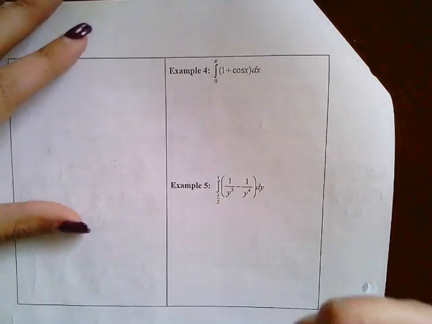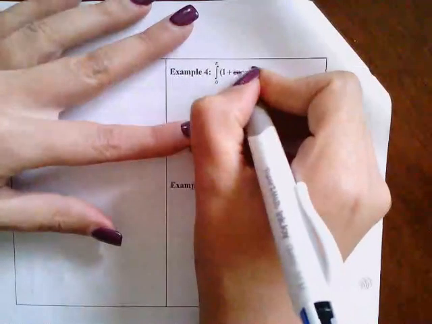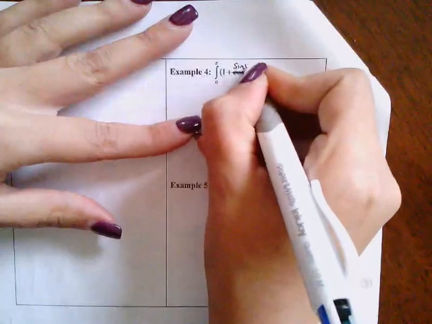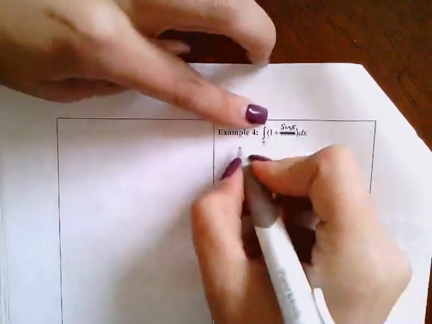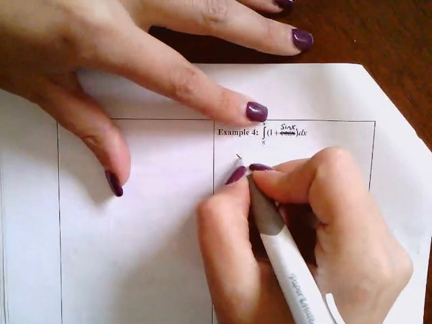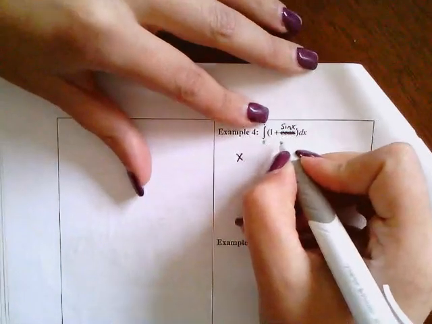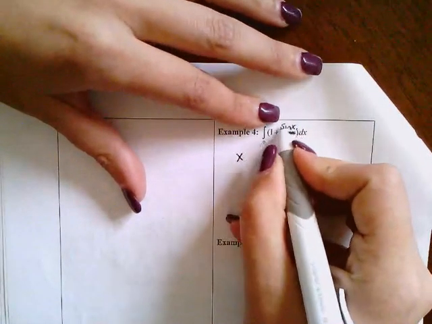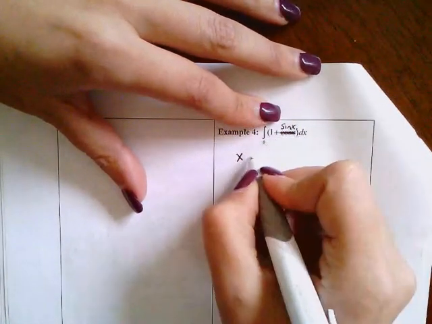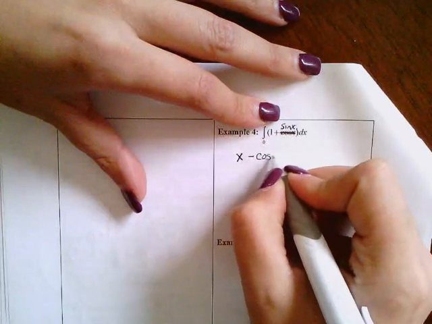This last example, before you guys started, I want you to change this to sine of x. And it's going to be the same exact thing. So what is the derivative of 1? It's going to be x, or the integral. I keep saying derivative, I'm sorry. And then the integral of positive sine of x is going to be negative cosine of x.